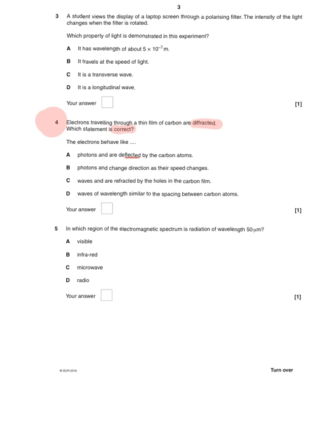The electrons behave like photons and change direction as their speed changes. That's not true, their speed actually does not change. Waves are refracted by the holes in the carbon film. That's not true. They don't refract. They don't change direction and speed.